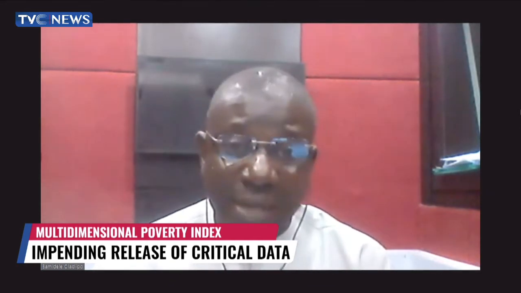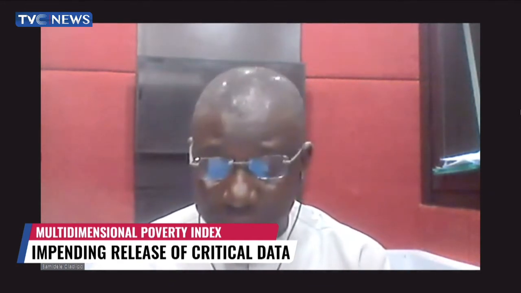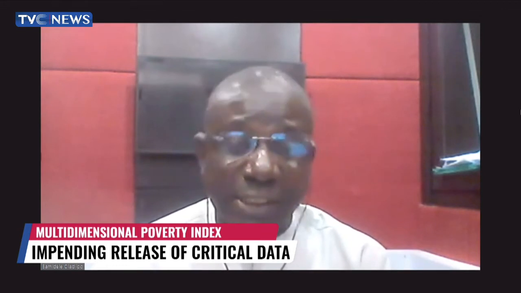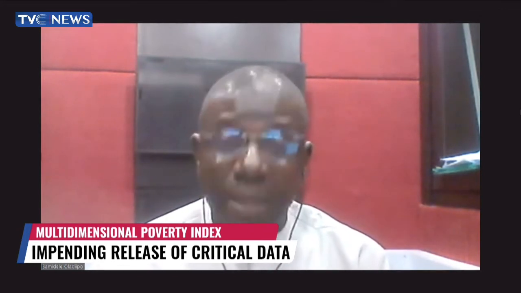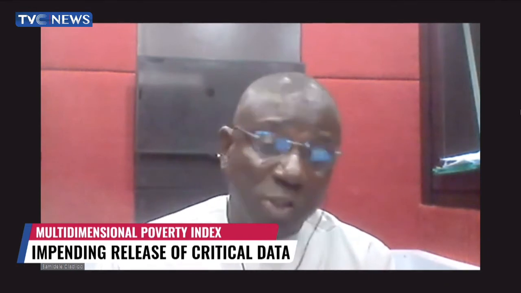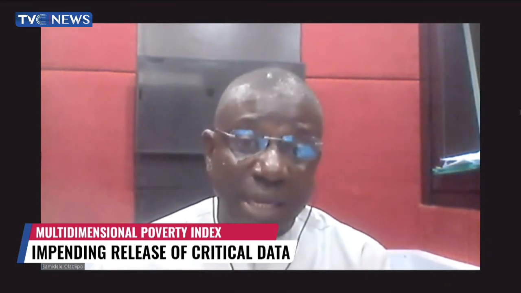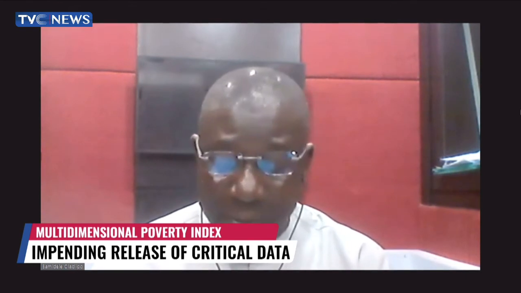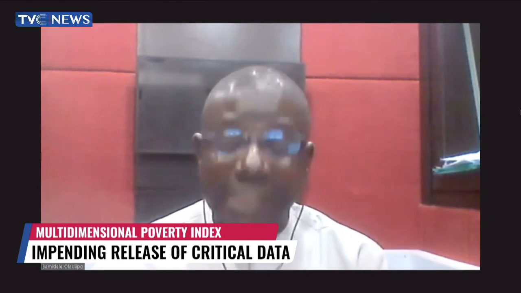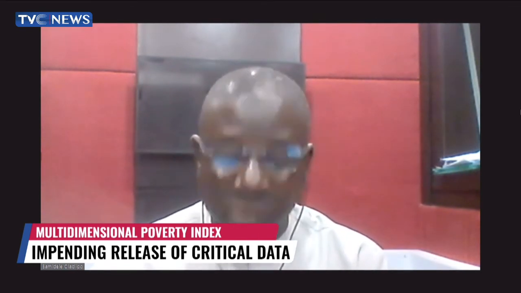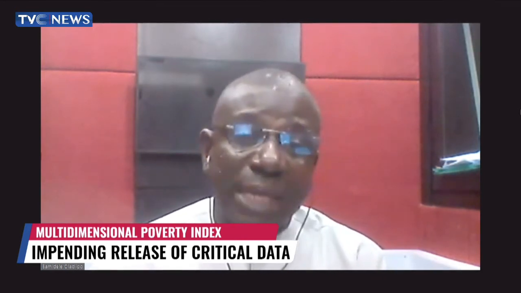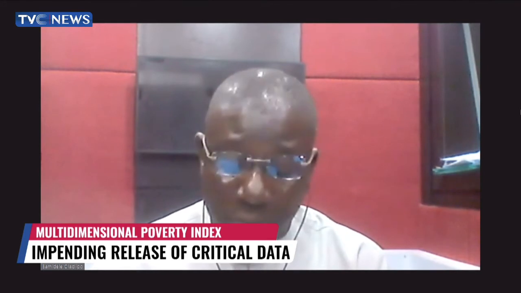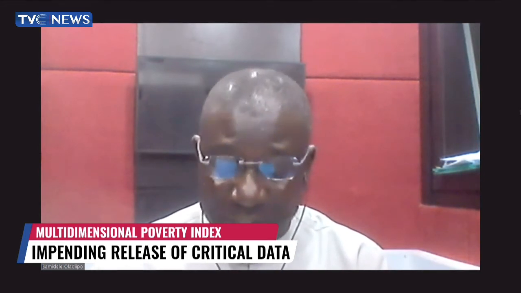So from the last computation, the MPI stood at 0.257. And we also know that in measuring poverty, there is what we call the incidence of poverty and intensity of poverty, and the number of people that are poor when you are computing indicators on poverty.